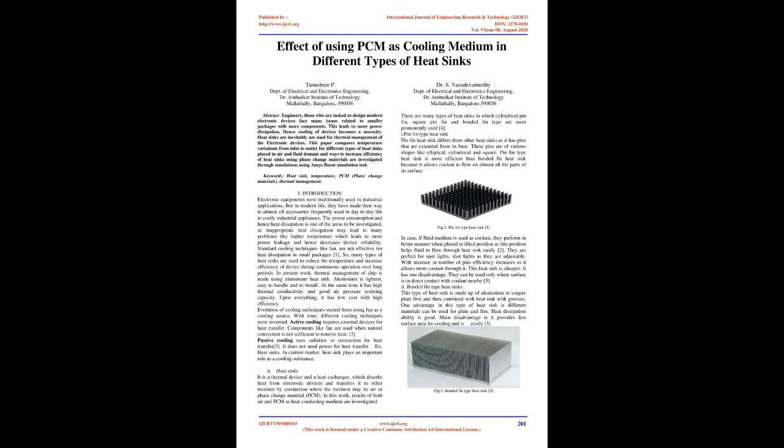4. Heat sinks. In the current market, the heat sink plays an important role as a cooling substance. A heat sink is a thermal device and a heat exchanger, which absorbs heat from electronic devices and transfers it to another medium by conduction, where the medium may be air or phase change material, PCM. In this work, results of both air and PCM as heat conducting medium are investigated. There are many types of heat sinks, of which cylindrical pin fin, square pin fin and bonded fin types are most prominently used.